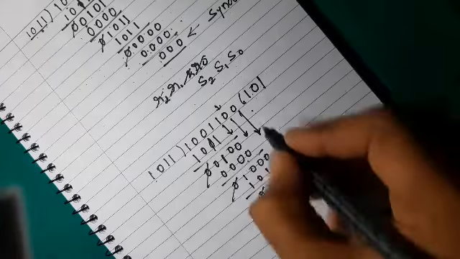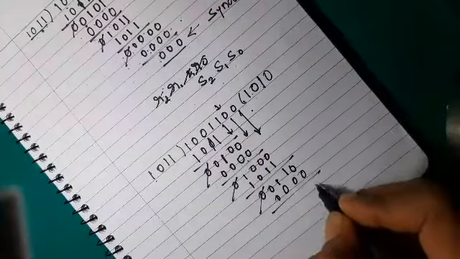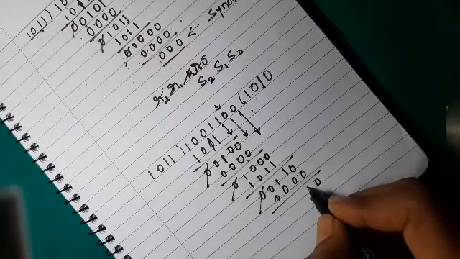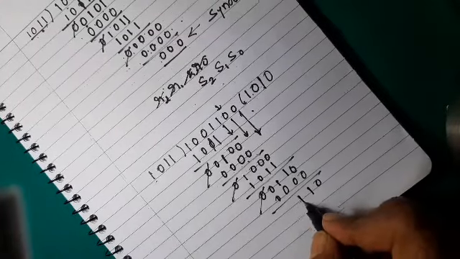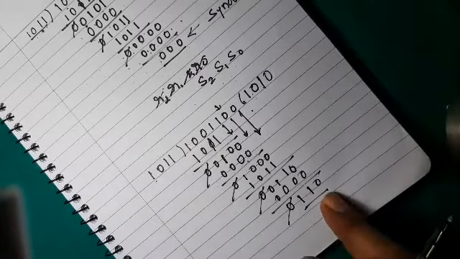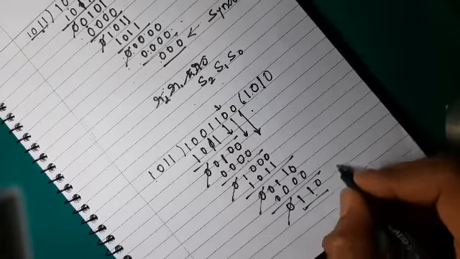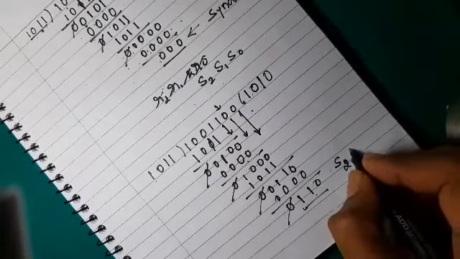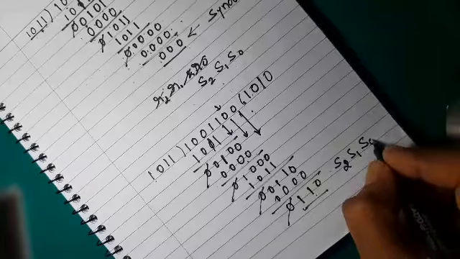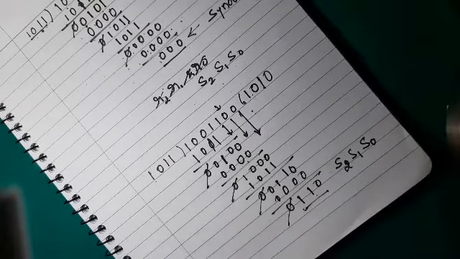If it is 0, the quotient is 0 0 0 0, 0 XOR 0 is 0, 1 1 XOR 0 is 1 0. So I am left with this remainder, 1 1 0. My syndrome S2, S1 and S0 is 1 1 0, which is non-zero.